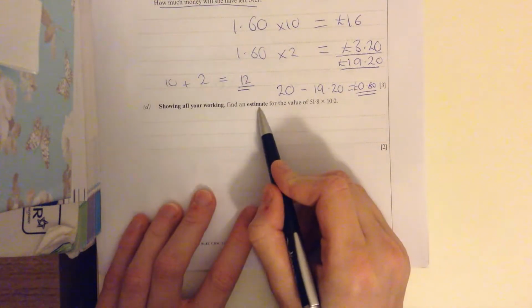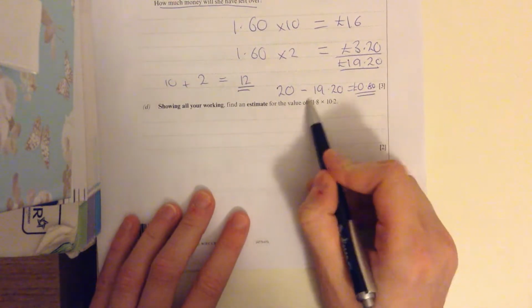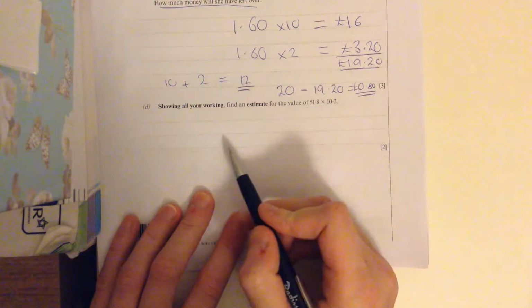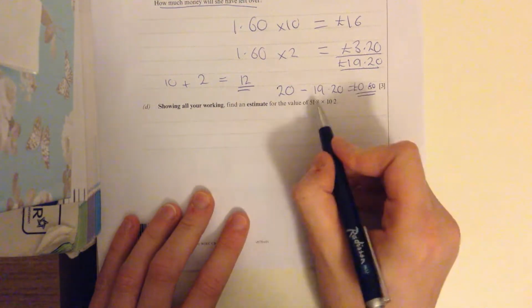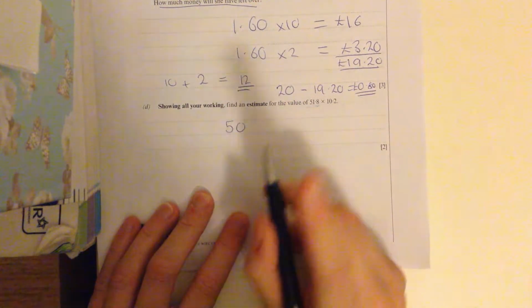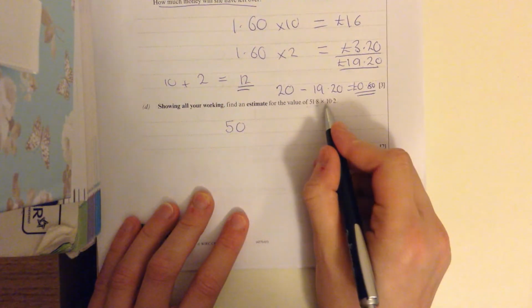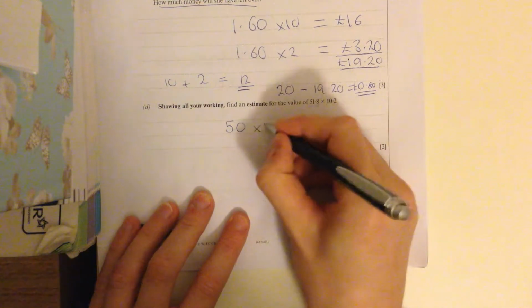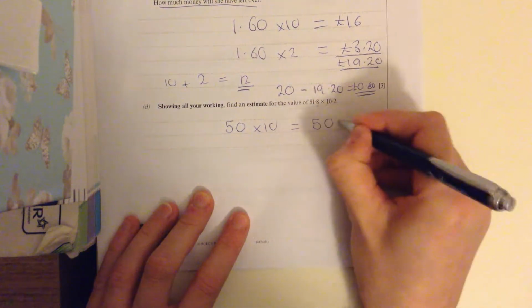Find an estimate for this. Estimate means round each part to work it out. So we're going to round this. You can round this first part to 50, round it to one significant figure, so one number and the rest of these zeros, and round this to 10. So 15 times 10 is going to give me 500.